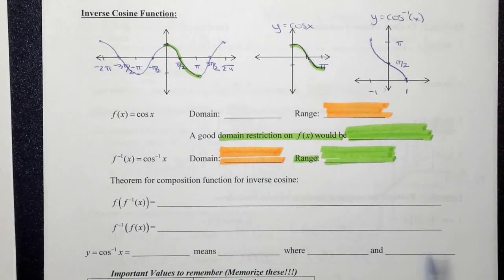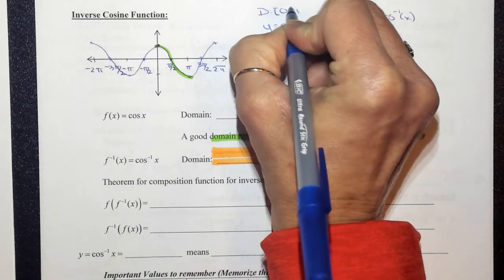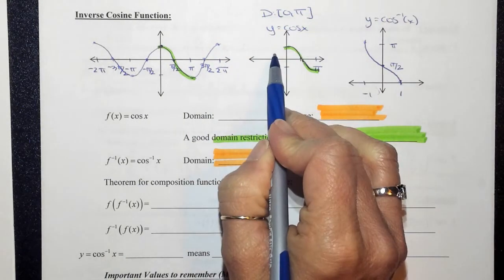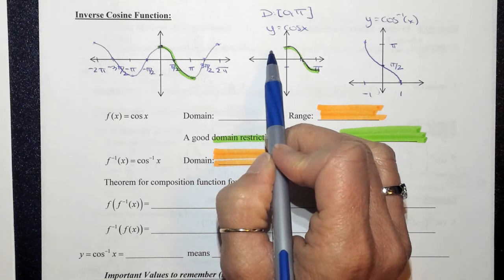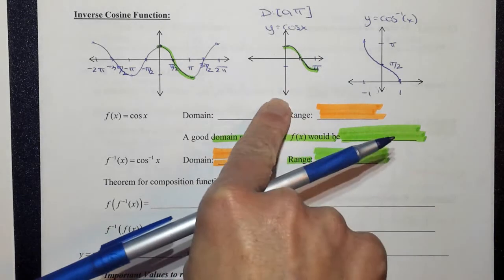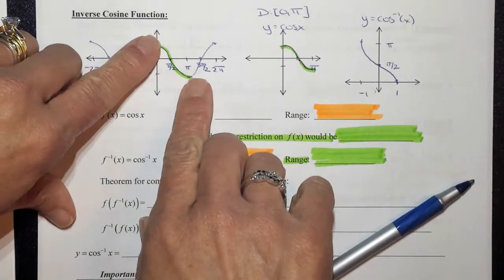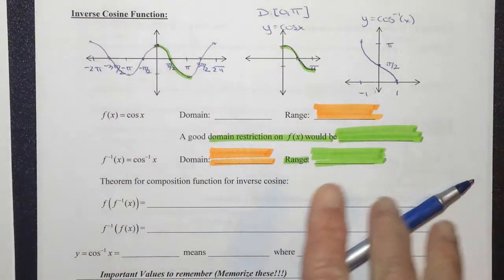So if we restrict the domain for the cosine from 0 to pi, our function is now 1-to-1 and a function, meaning we pass both the vertical and the horizontal line test. So this is the cosine, this snapshot, restricted. Okay, just like we did with the sine.